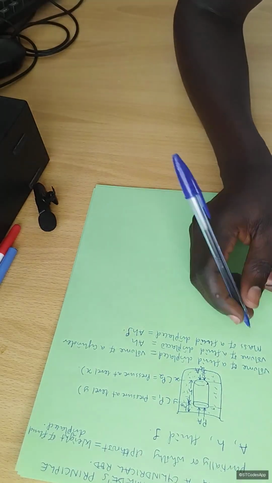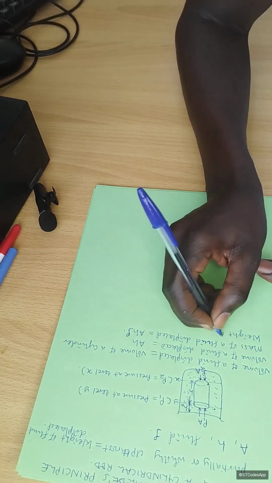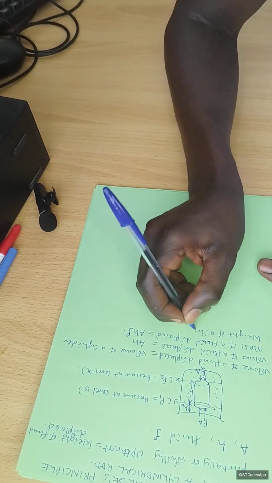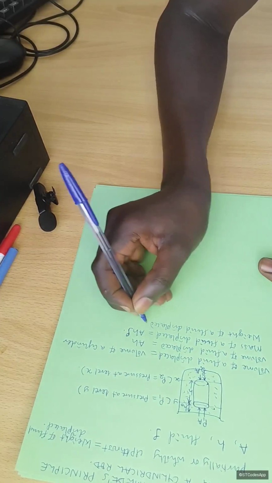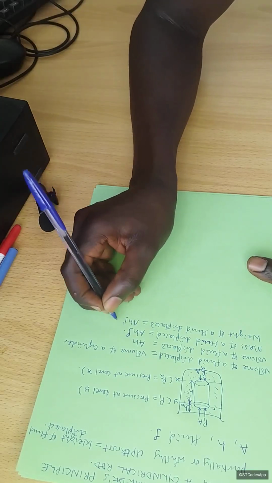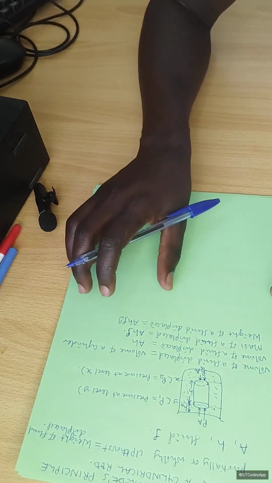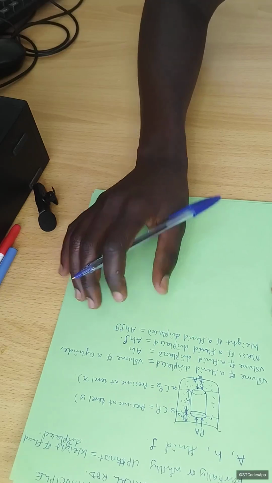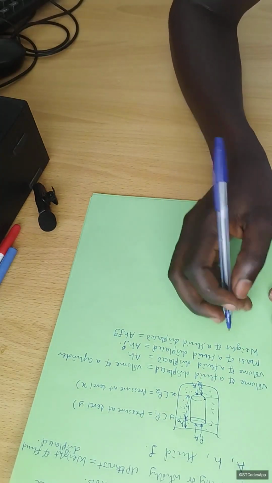From the mass, we can get the weight. The weight of the fluid displaced becomes AH rho times acceleration due to gravity g. That becomes the weight of the fluid that has been displaced.